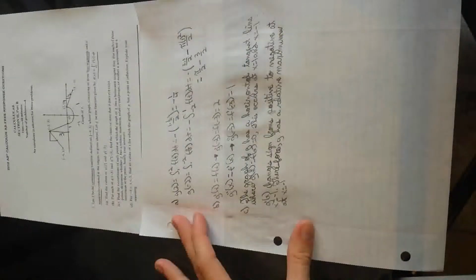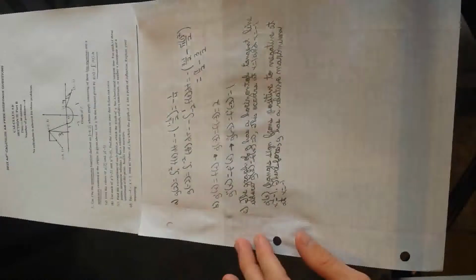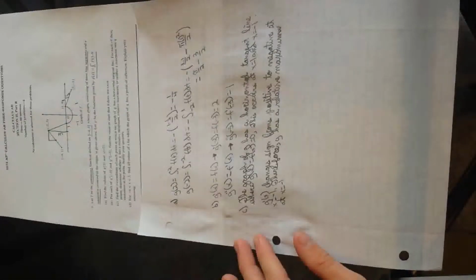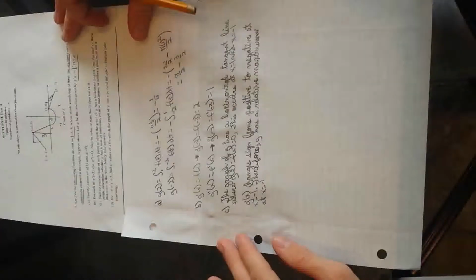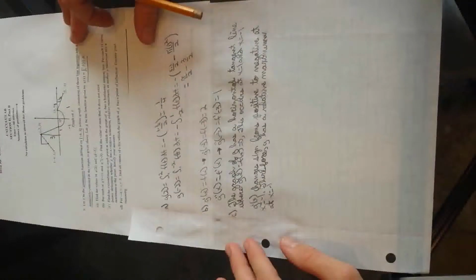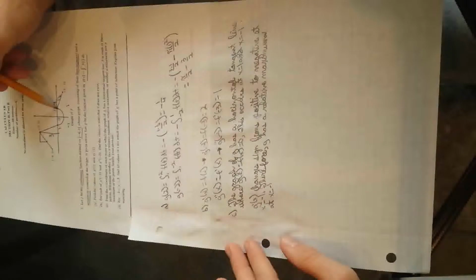Now I'm going to write the explanation for that down. This is a second explanation. Derivative of g of x changes signs from positive to negative at x equals negative 1. Therefore, g has a relative maximum at x equals negative 1. And then let's go on to the last part. Let's find the relative max, minimum, or neither at x equals 1.